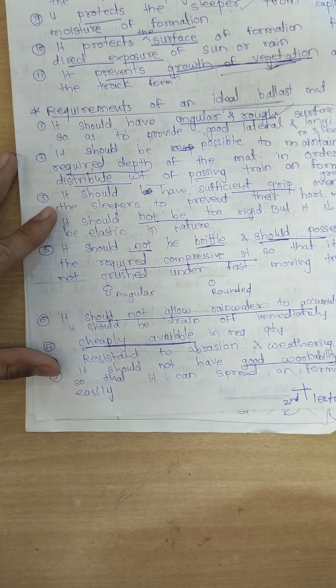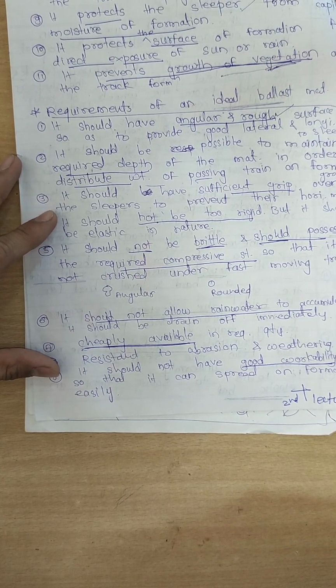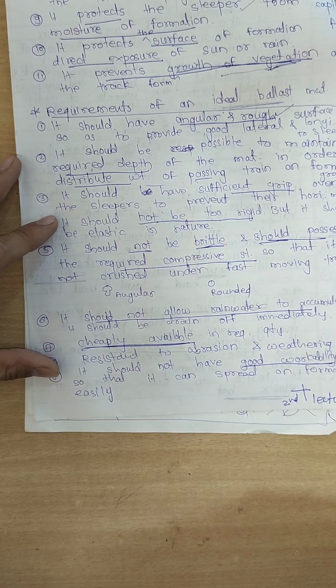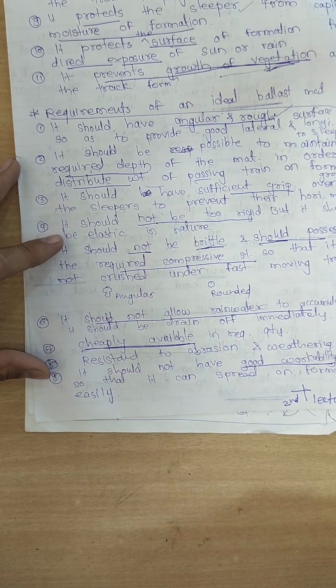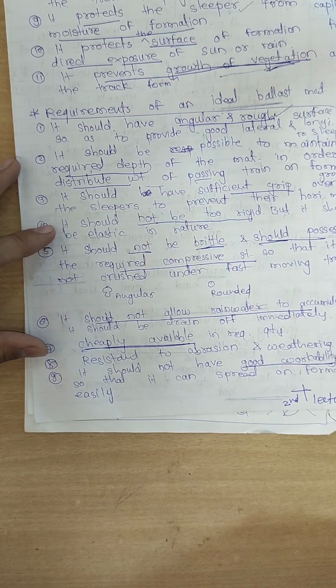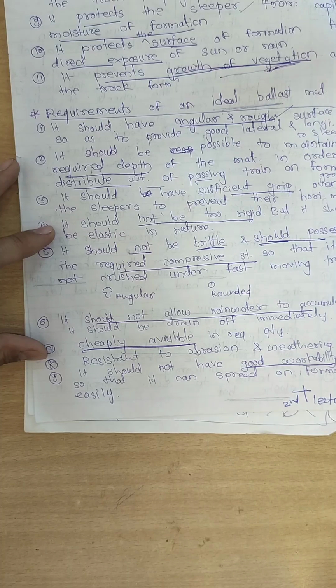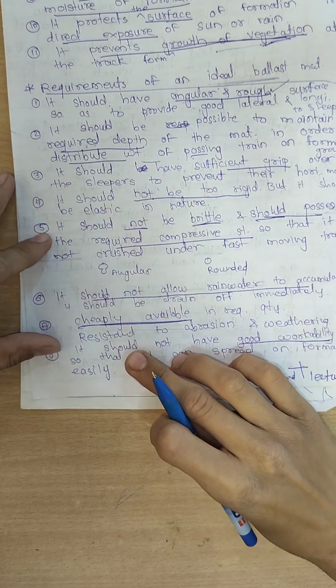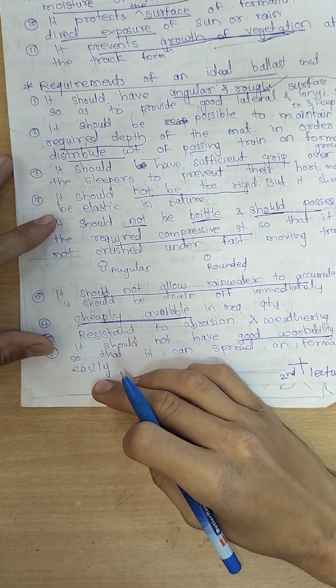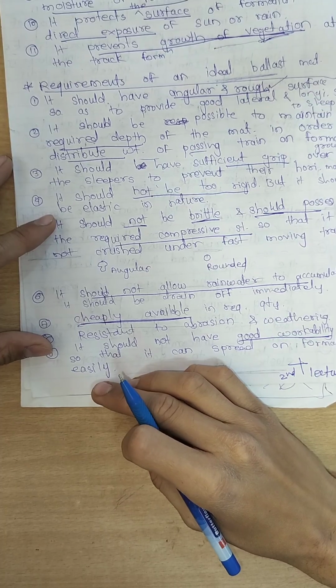Next, third, it should have sufficient grip over the sleepers to prevent horizontal movement. So ballast should provide lateral stability to the track. It should not be too rigid, but it should be elastic in nature.